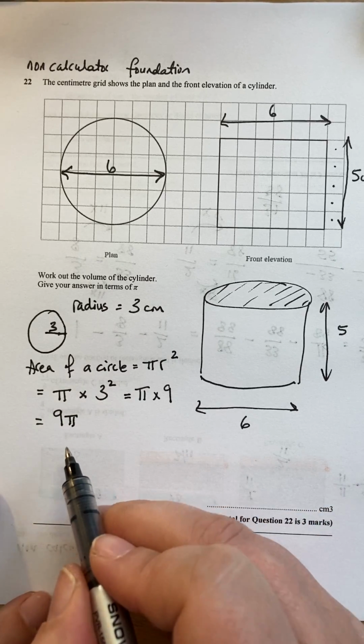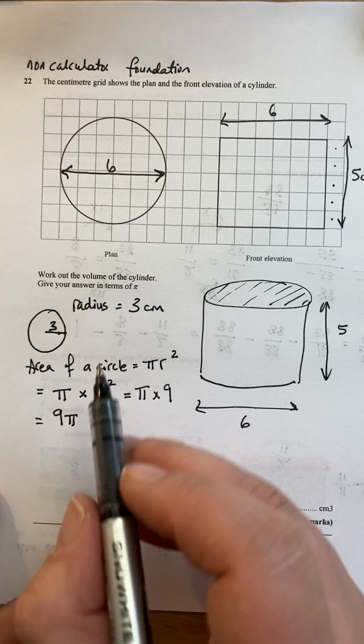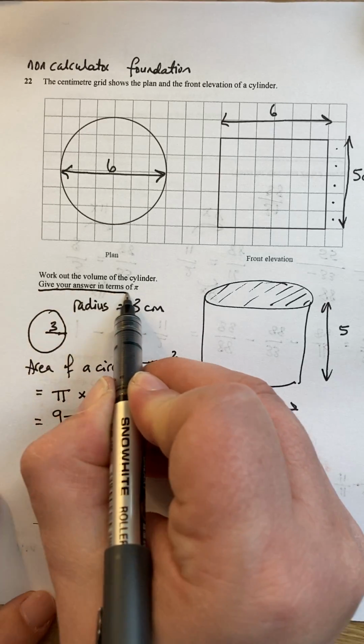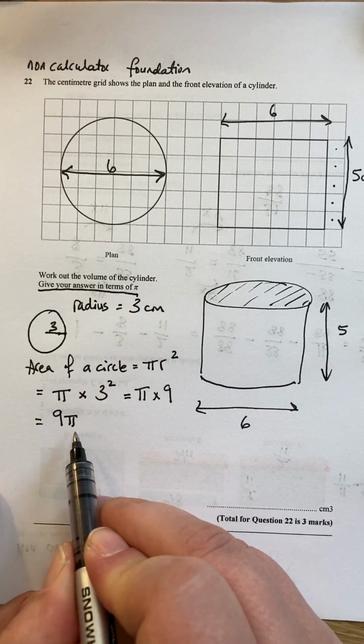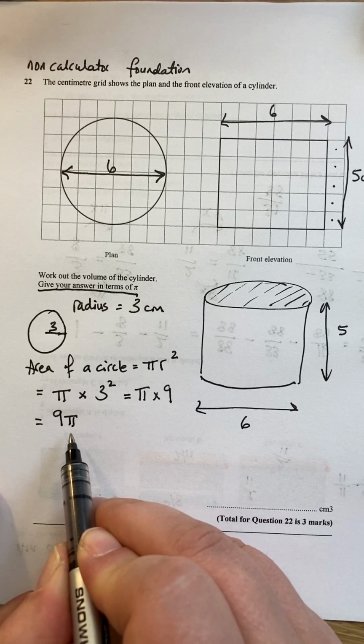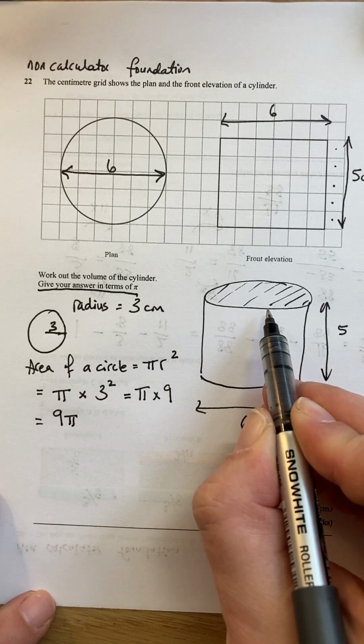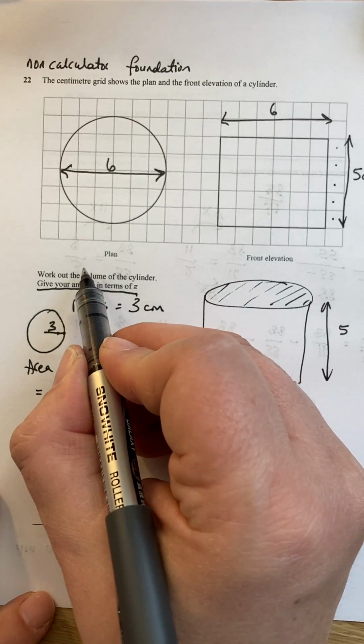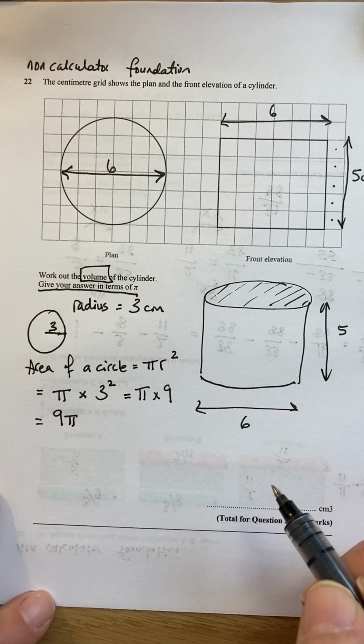It's a non-calculator paper. You cannot whip out your calculator to work that out, and it actually says give your answer in terms of pi. So that, like it or not, that is the answer for the area, but not the volume. We now need to work out what the volume is.